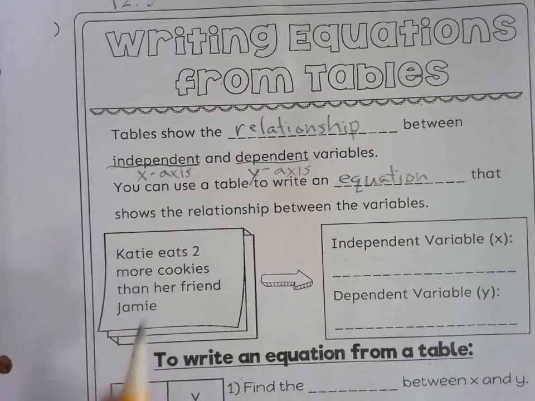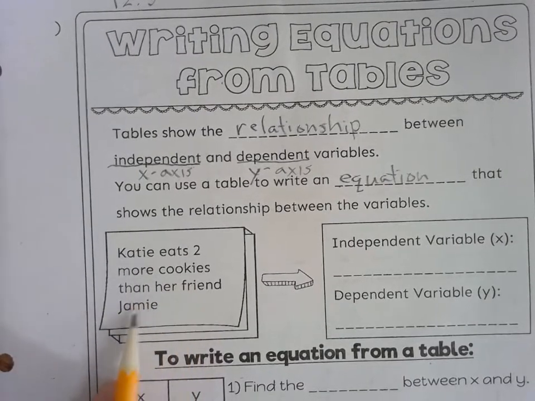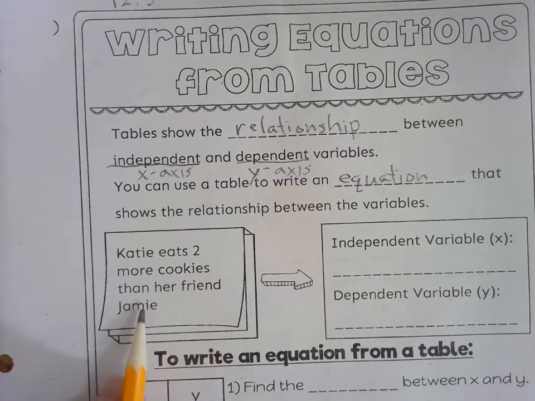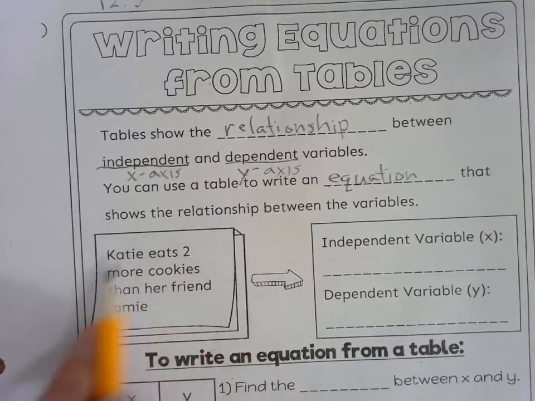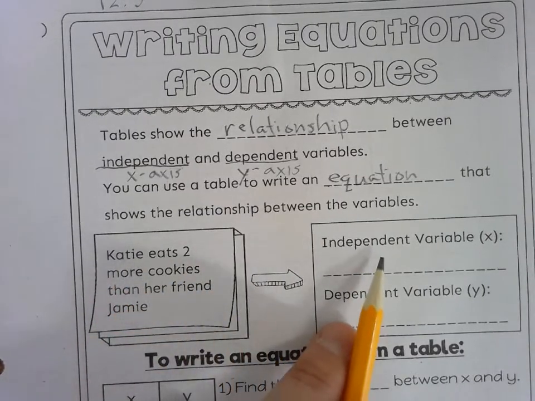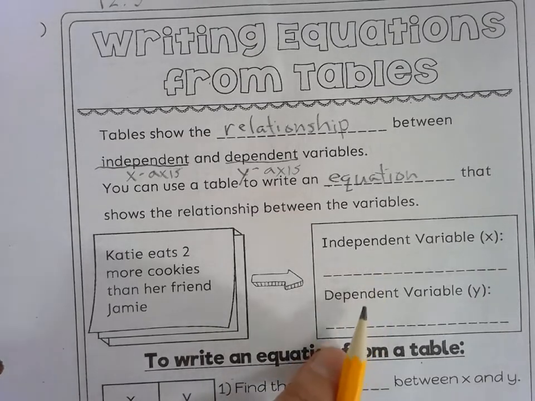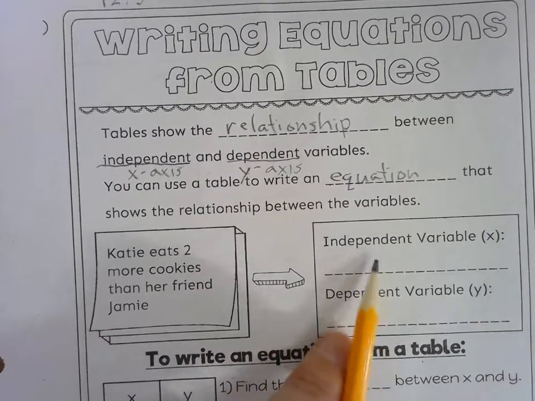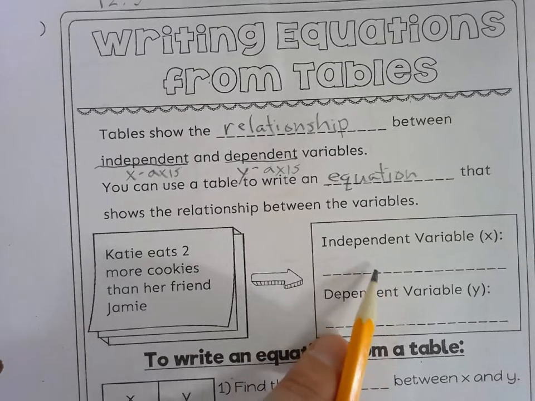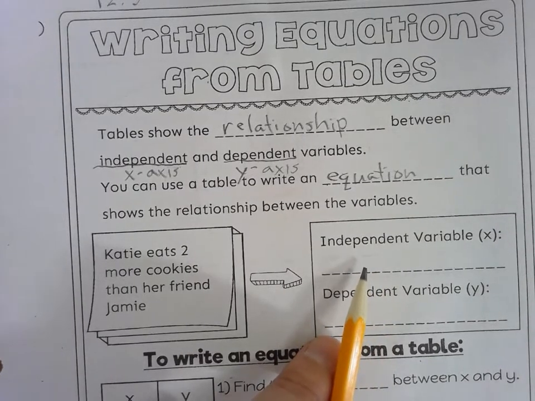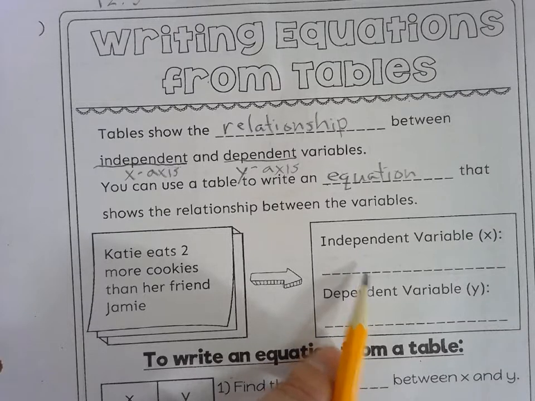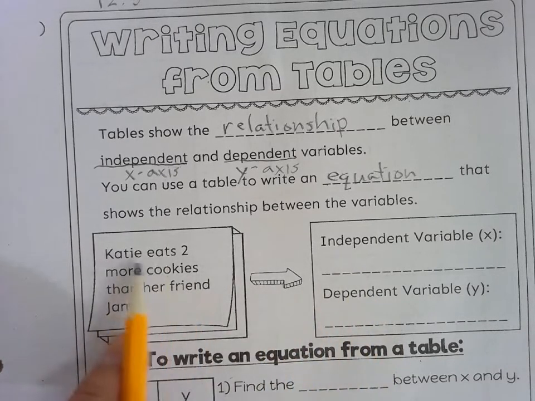Here's an example. Katie eats 2 more cookies than her friend Jamie. When you look at this situation, you try to pick out what's my independent variable and what's my dependent variable. So what is affecting the other thing? Does the amount of cookies that Katie eats affect the amount Jamie eats, or does the amount that Jamie eats affect the amount that Katie eats? Well, read through this.